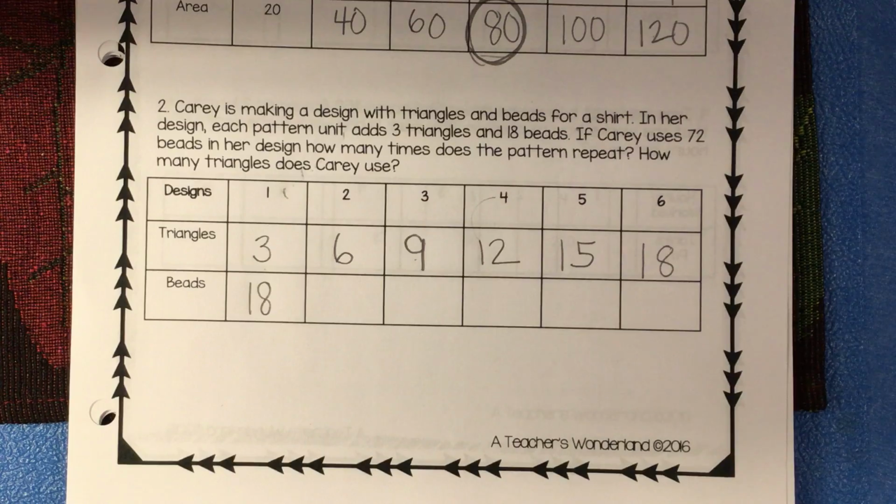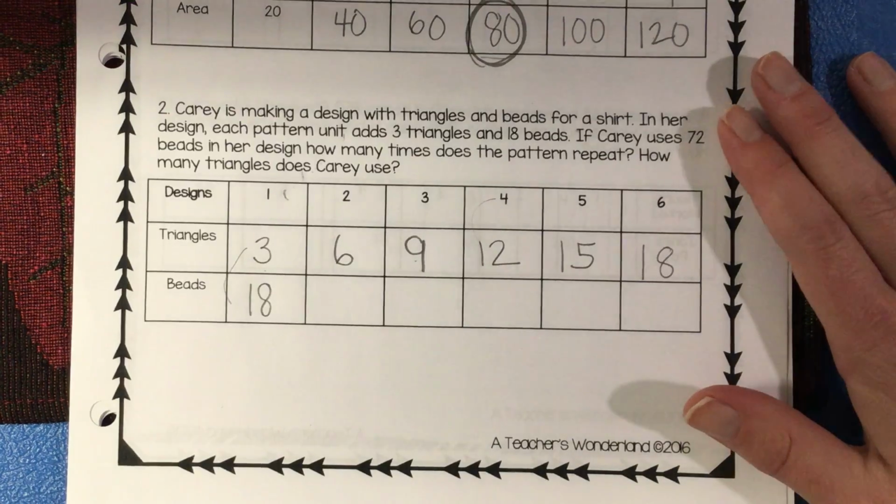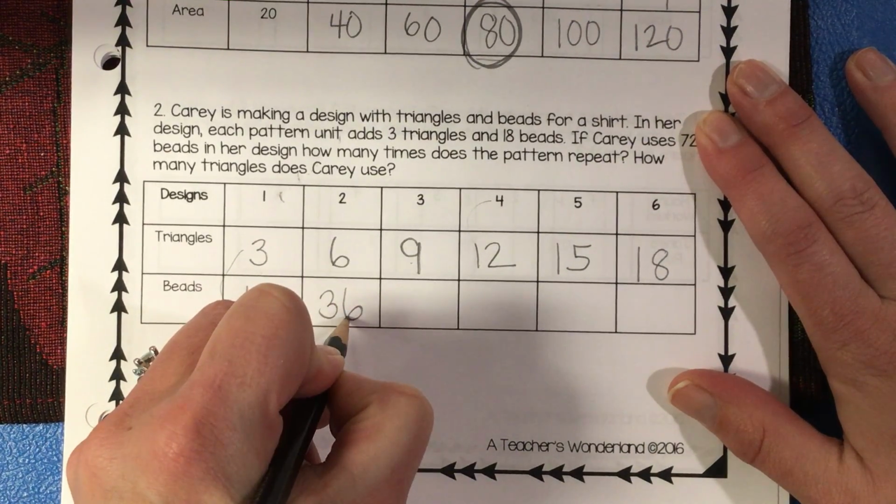Great. How do we get from triangles to beads? Times 6. Yep. So 6 times 6 is 36.